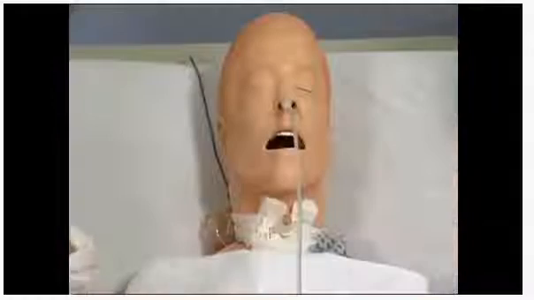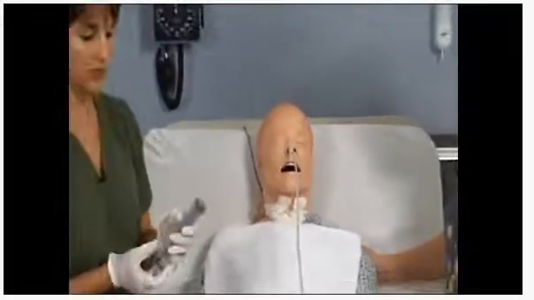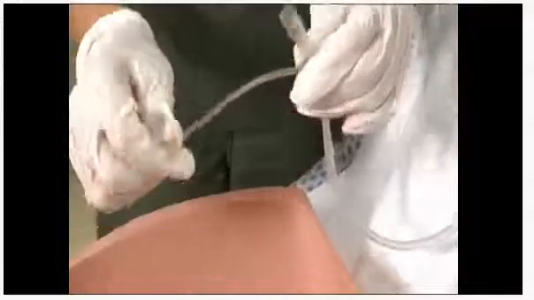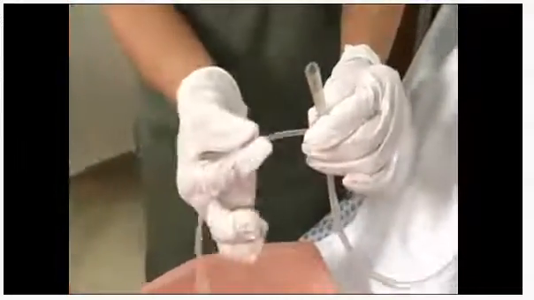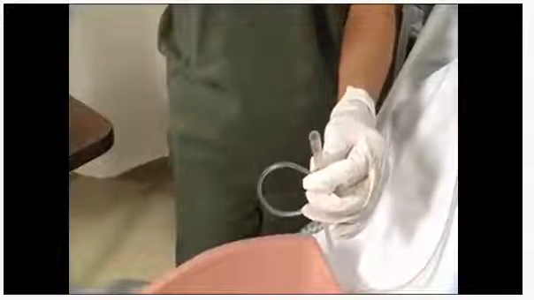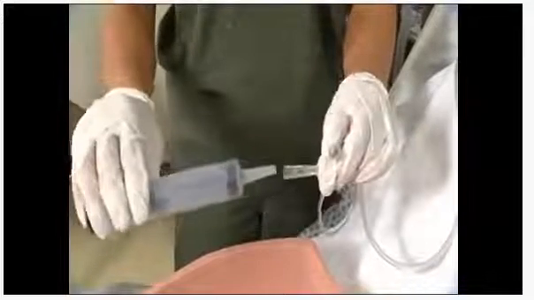Okay, so the next thing that I'm going to go ahead and do is verify for placement. With my irrigation kit, I want to attach it to the very end. And when you look at these NG tubes, you will notice that a lot of them will have pigtails. Do not use the pigtail. This is used as a vent. So you want to make sure that you attach it to the very end.